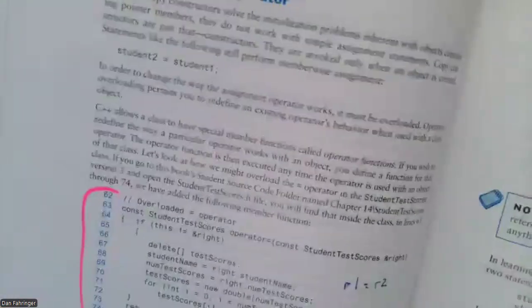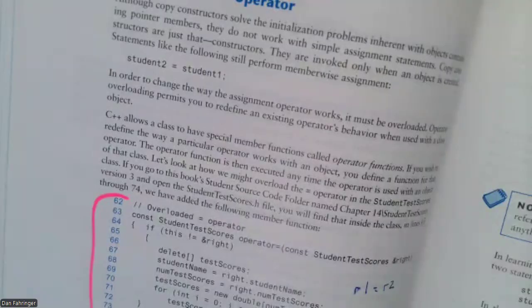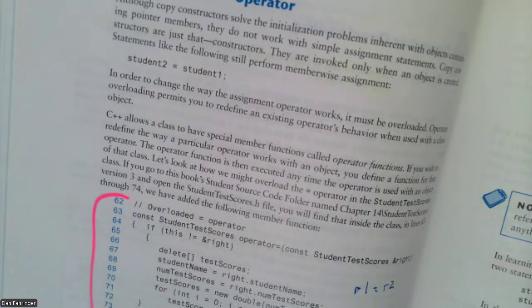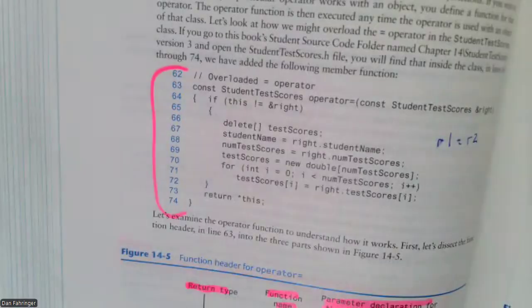Let me double check my notes. We're going to take a look at student test scores version 3. So you can load that up, and then we're going to start talking about overloading the equal operator.